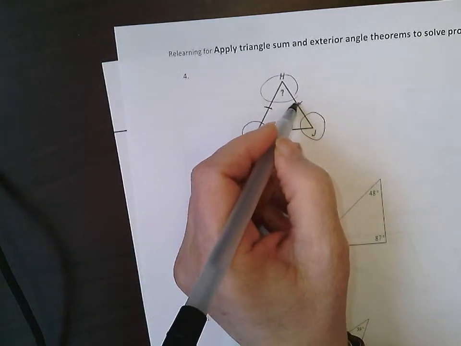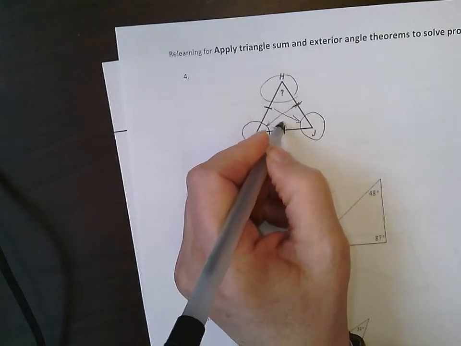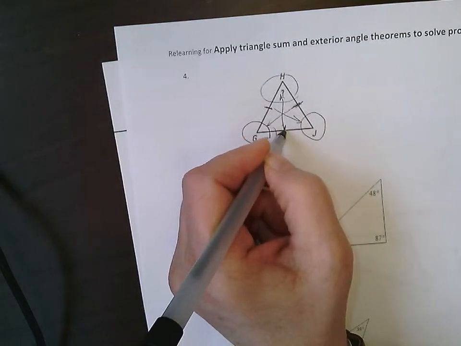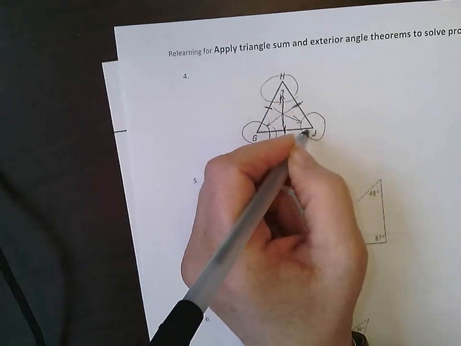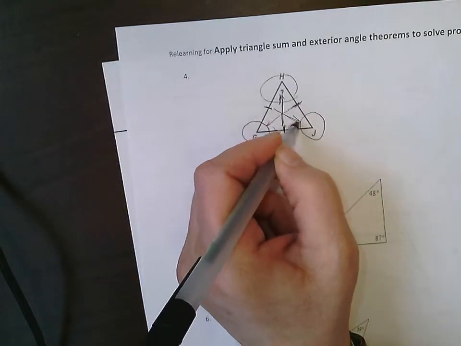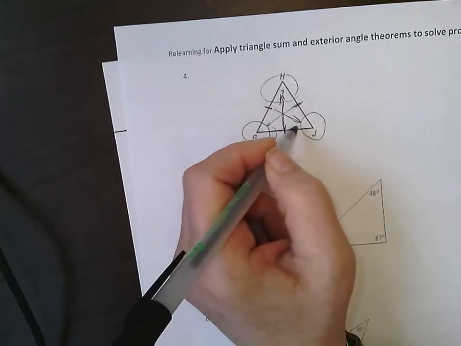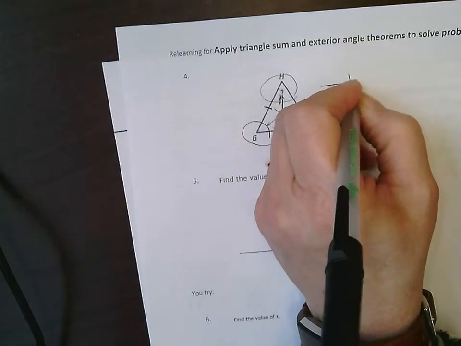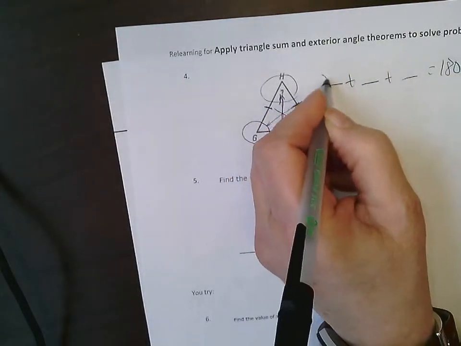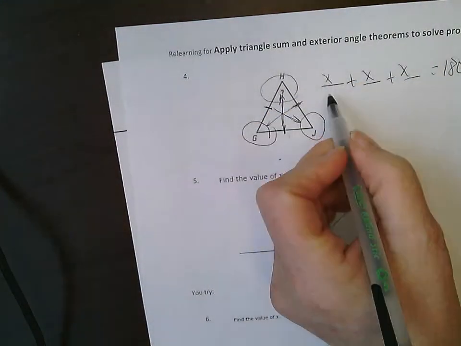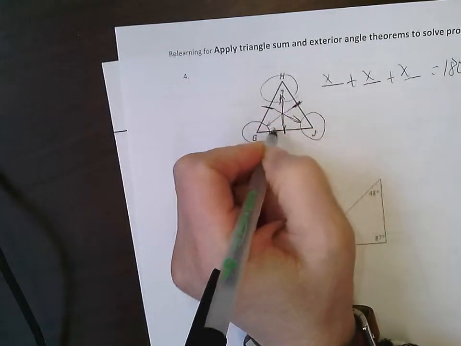Just like an isosceles triangle, this angle and this angle are equal. We now have almost like a double isosceles. This angle and this angle are congruent. So we're taking all of these values, and we're saying something plus the same something plus the same something equals 180. We could call that x, x, x. Each one of these has to be the same because if the sides are congruent, the opposite angles are congruent.